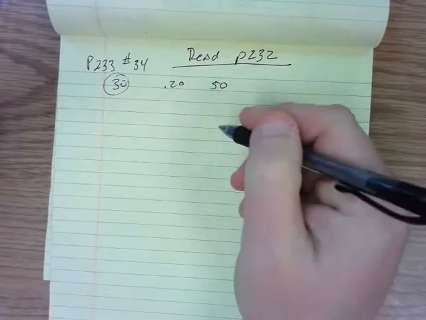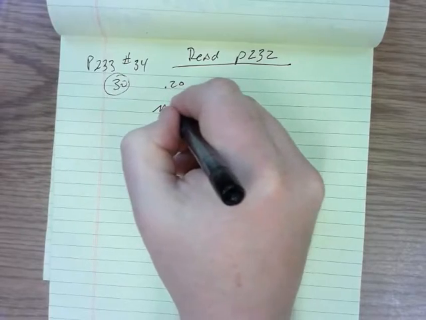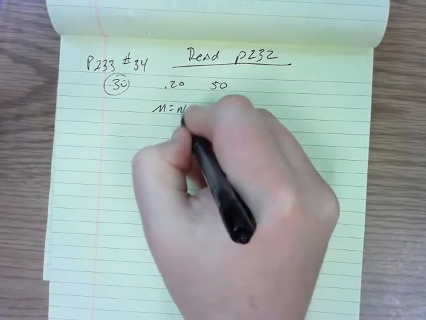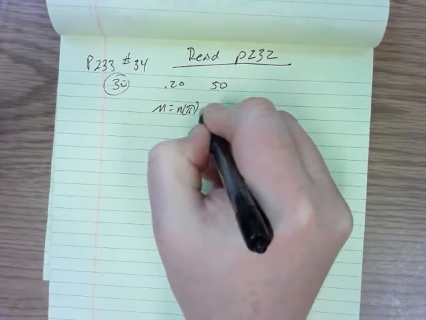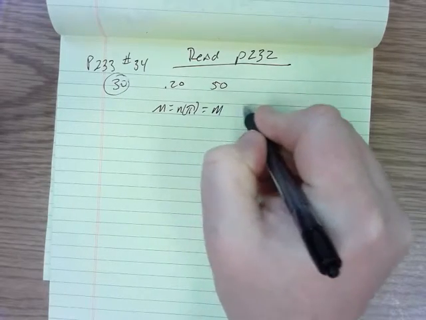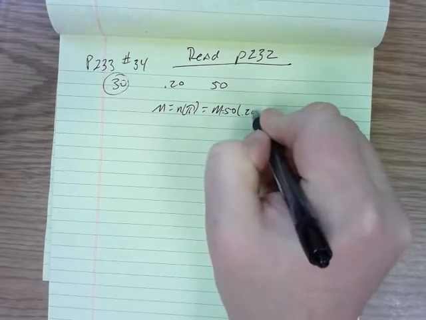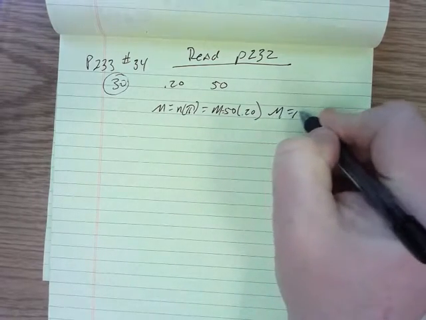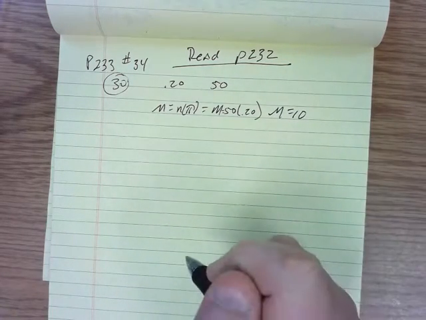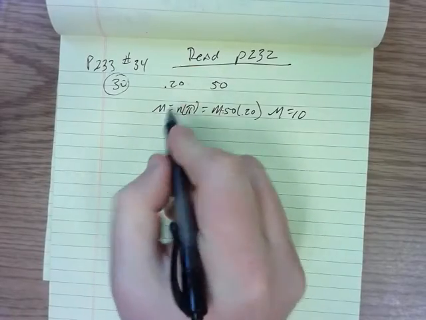Alright, so we know that the mean is going to be equal to number of observations times the probability, which in this case is going to be 50 times 0.20. In our case, mean is going to be equal to 10. Alright, pretty straightforward.